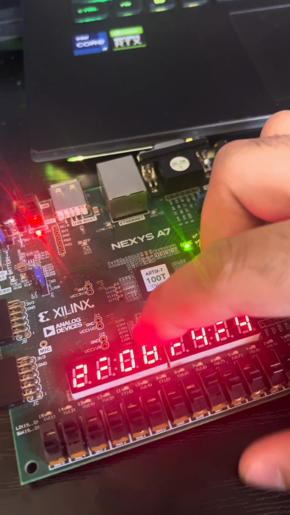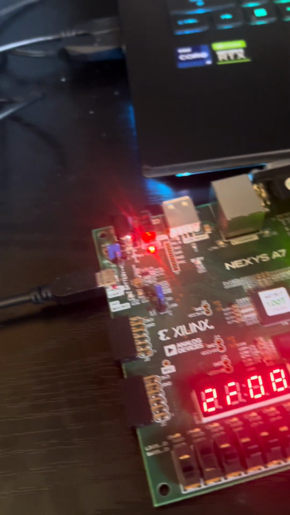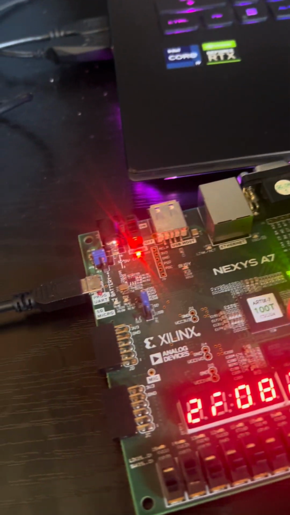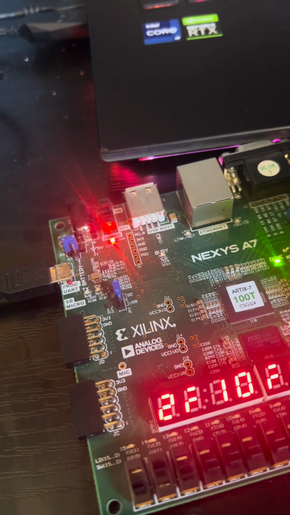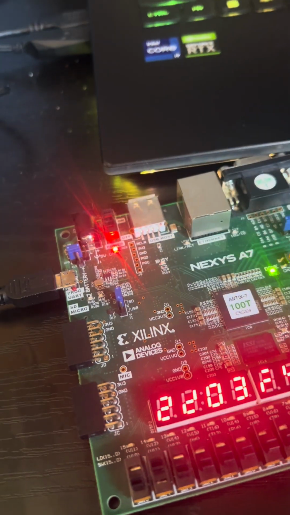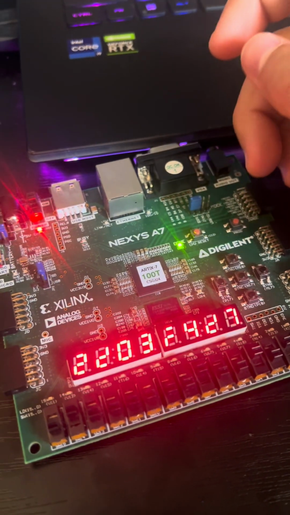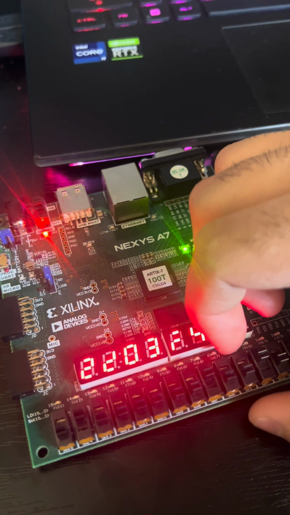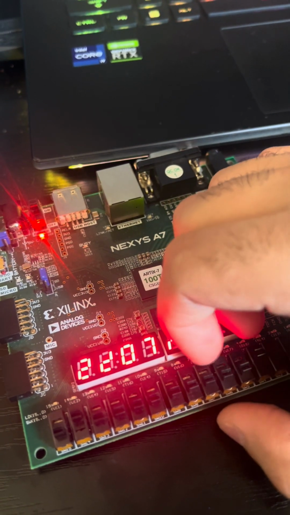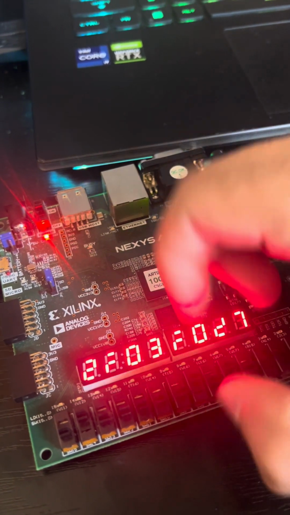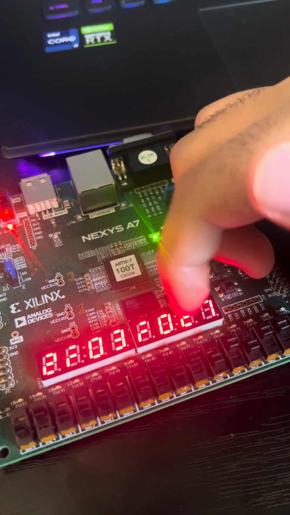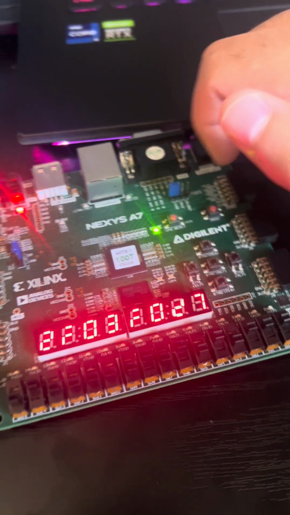So 4 plus 4 is 8, positive 8. We do -7, and let me show that. B is 10, so -7 plus 10 is positive 3.